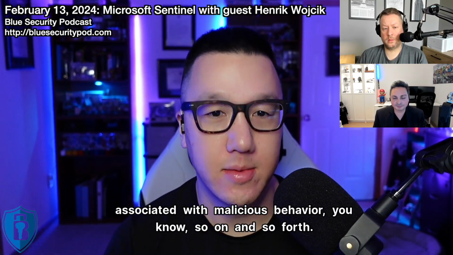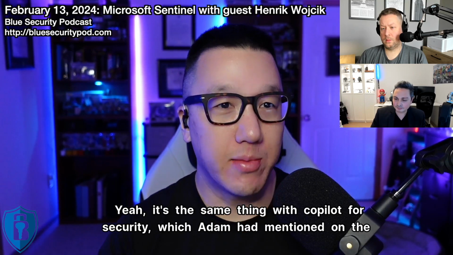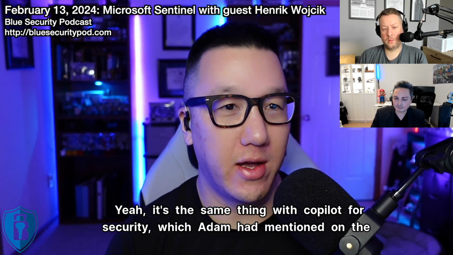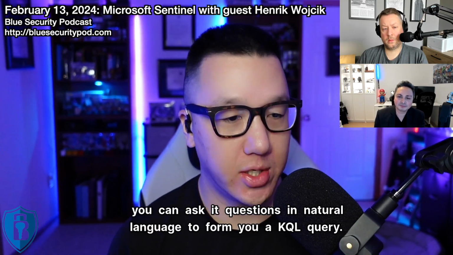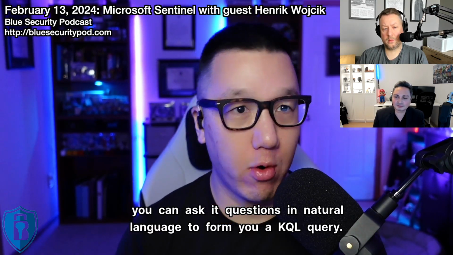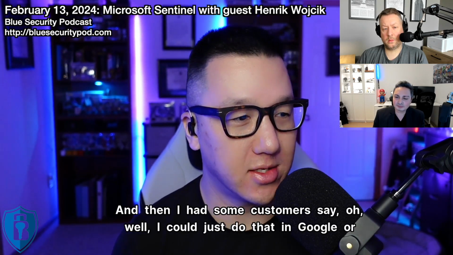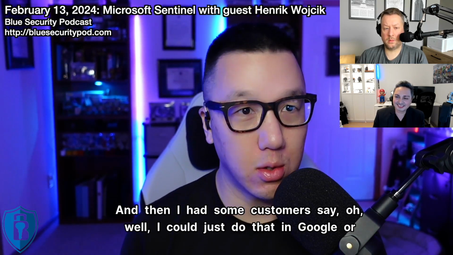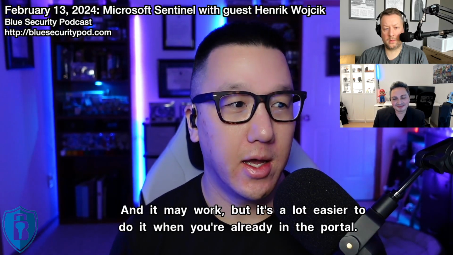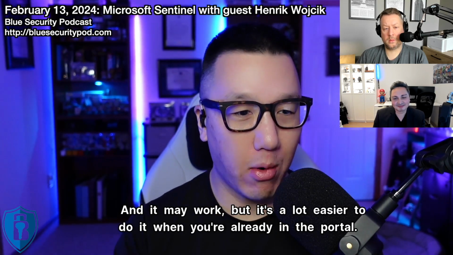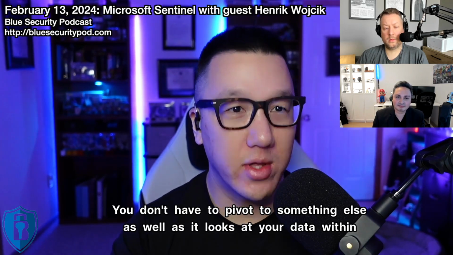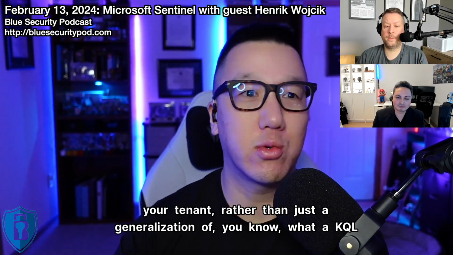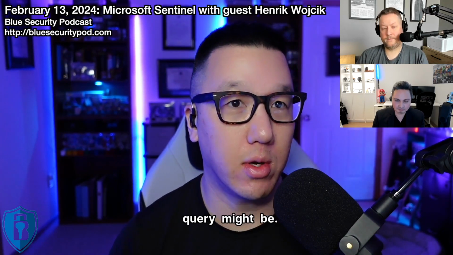Precisely. It's the same thing with Copilot for Security, which Adam had mentioned on the KQL stuff. You can ask it questions in natural language to form a KQL query. Then I had some customers say, oh, I could just do that in Google or something like that. Yes, you can, and it may work, but it's a lot easier when you're already in the portal. You don't have to pivot to something else, and it looks at your data within your tenant rather than just a generalization of what a KQL query might be, right?